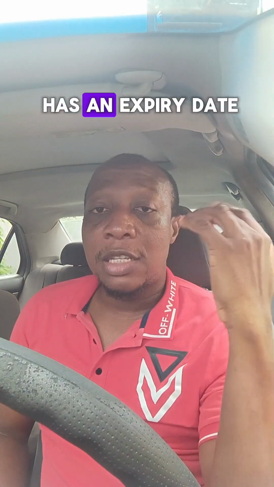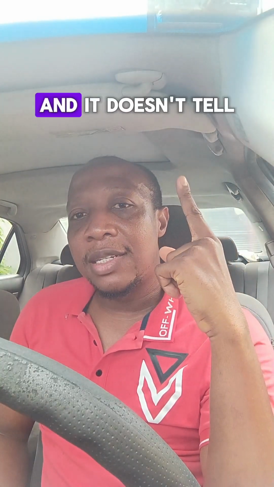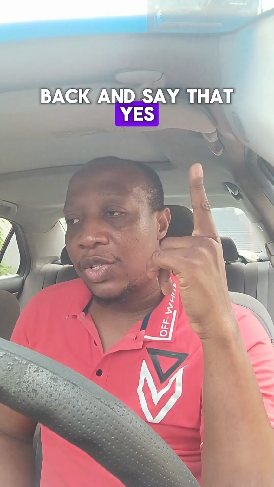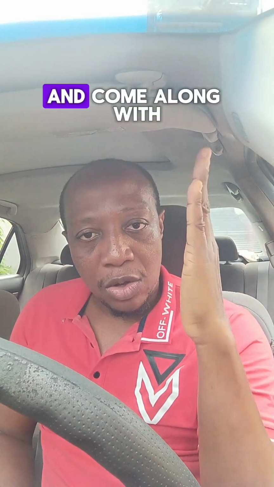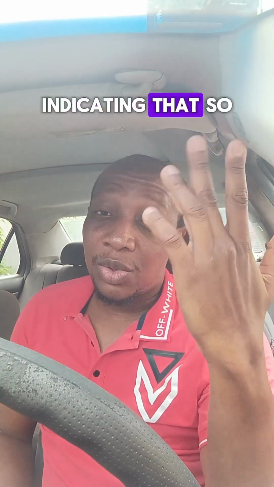Why is it necessary? For instance, let's say your passport has an expiry date which is still months or years ahead. If you are going for a reissue and it doesn't tally that your passport has expired, they will bounce you back and say that you still have a valid passport. So that's the reason you need to state the purpose. Yes, it has been stolen or misplaced, and come along with a sworn court affidavit indicating that. So that's an extra document if you find yourself in that situation.